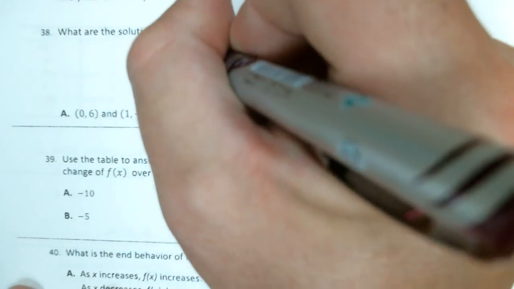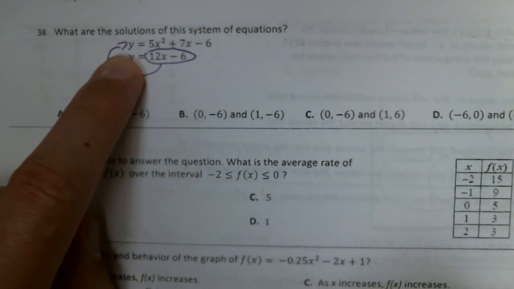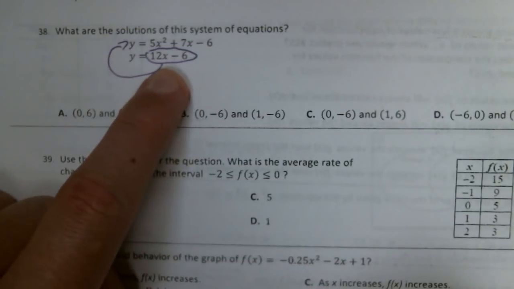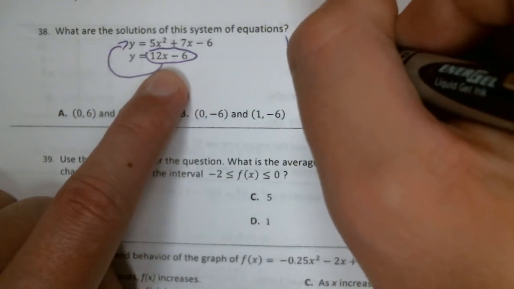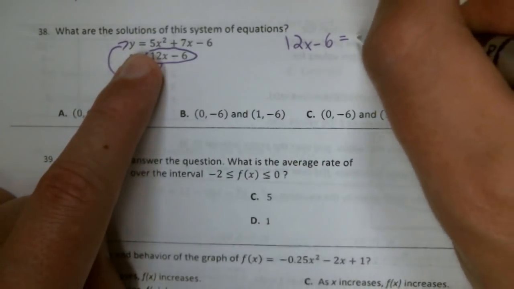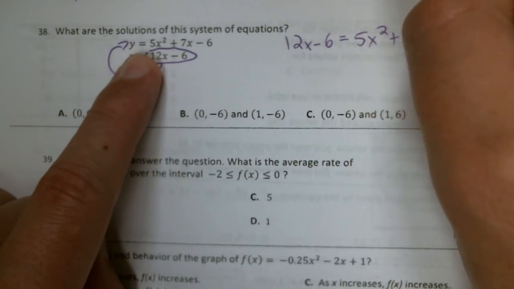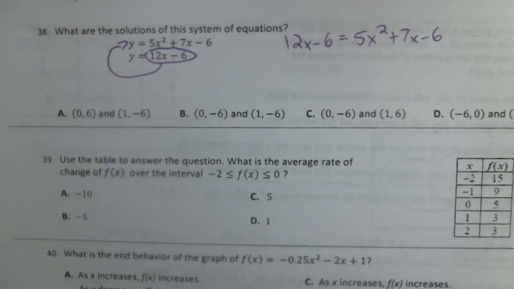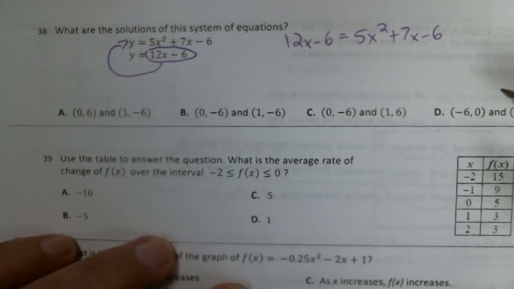So I'm simply going to take that expression and substitute it right there for y. Instead of y in the top equation, I'm just going to substitute 12x minus 6, and that's going to be equal to the rest of the top equation, 5x squared plus 7x minus 6. All right. Guess what? That's a quadratic that we need to solve.